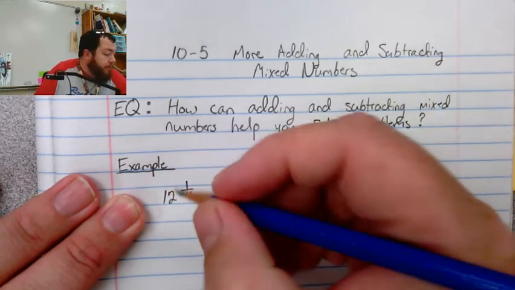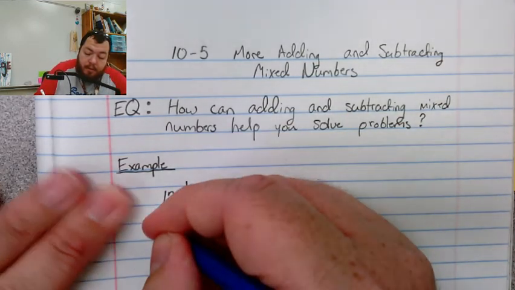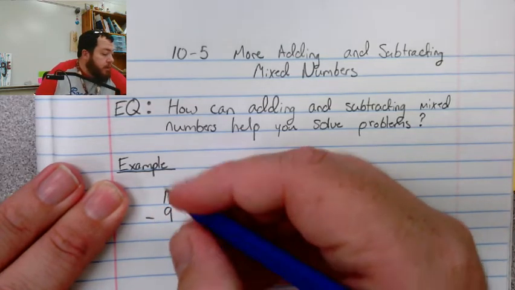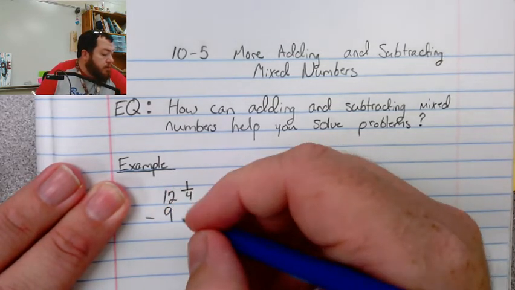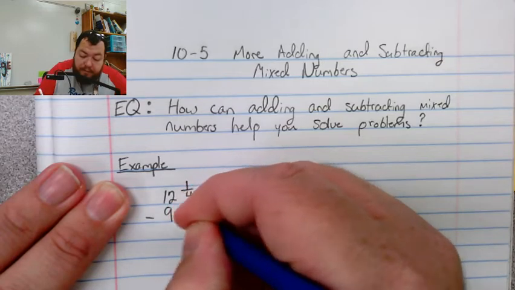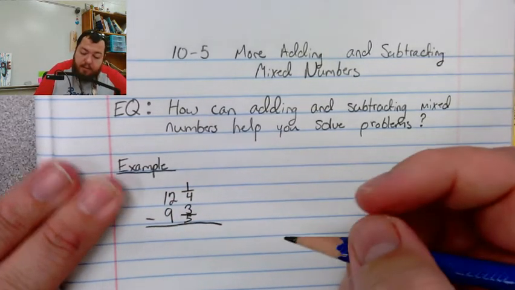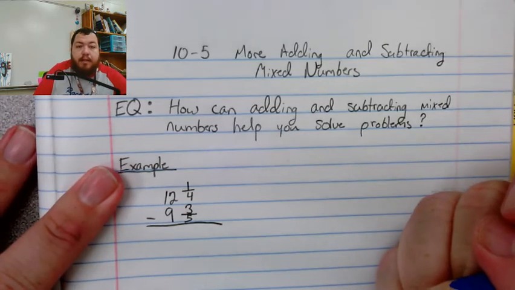And it's going to be 12 and 1/4 minus 9 and 3/5. Okay?